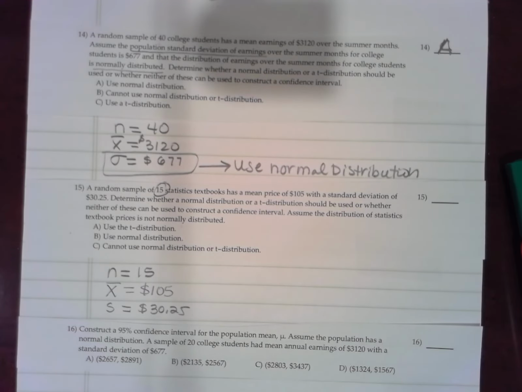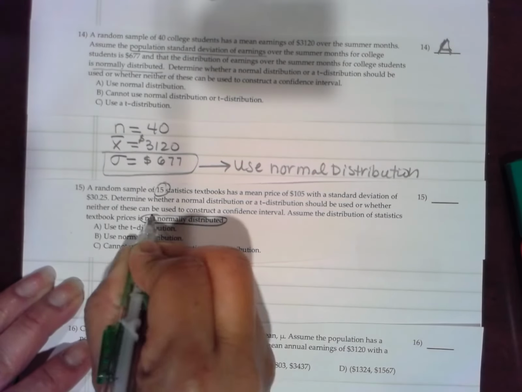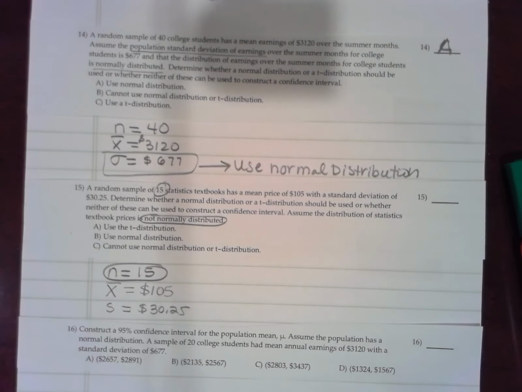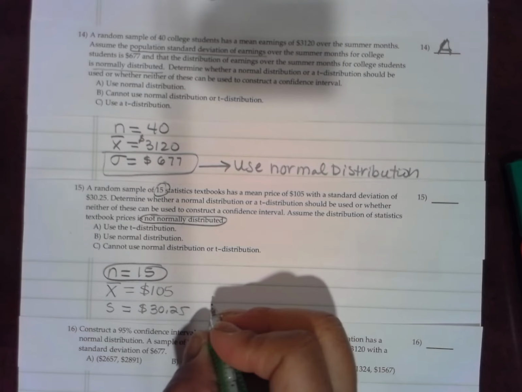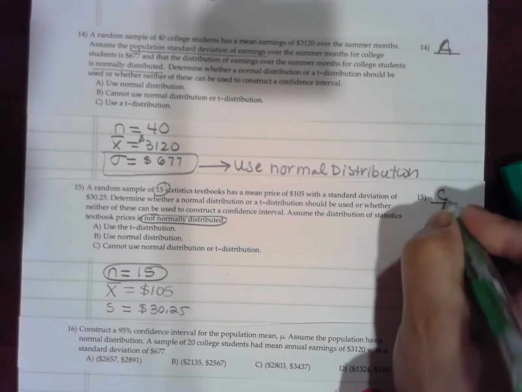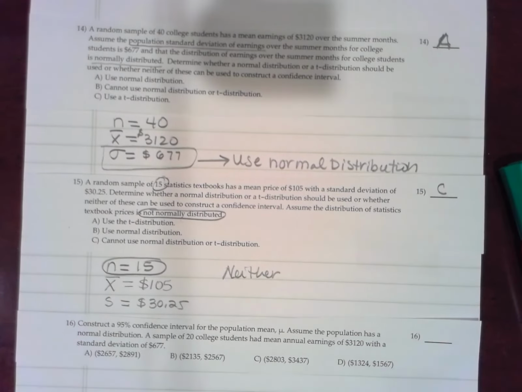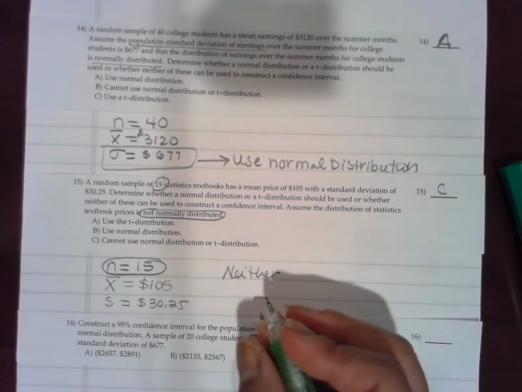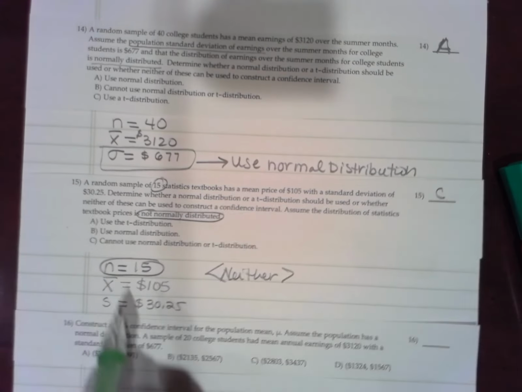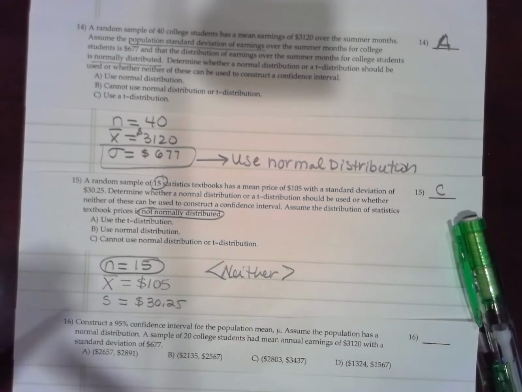Assume the distribution of statistics textbooks is not normally distributed, and the sample size is not at least 30. So this one cannot use the normal or t distribution. So that's why this is the one that is C: neither the t distribution nor the normal distribution. So that's why the answer is the letter C. Again, the sample is less than 30, and it says not normally distributed.